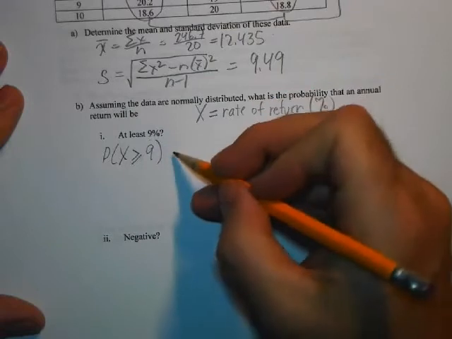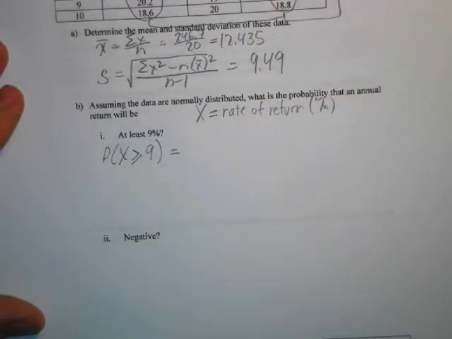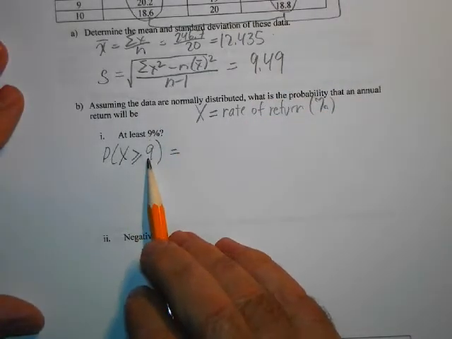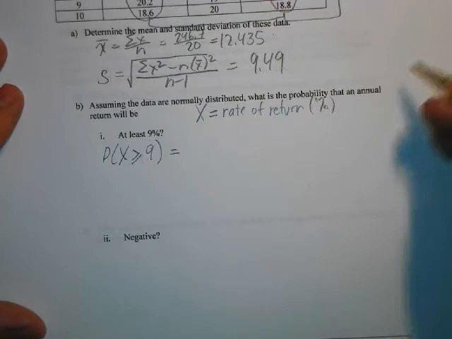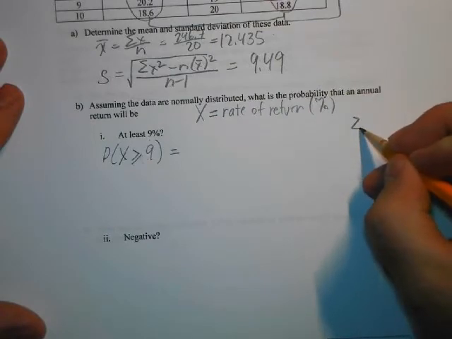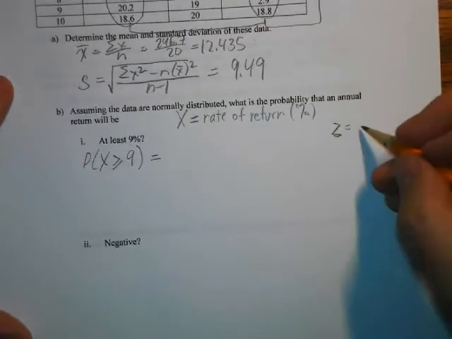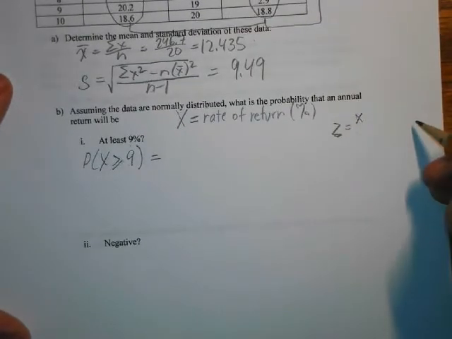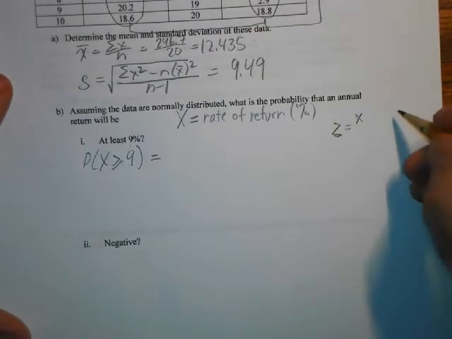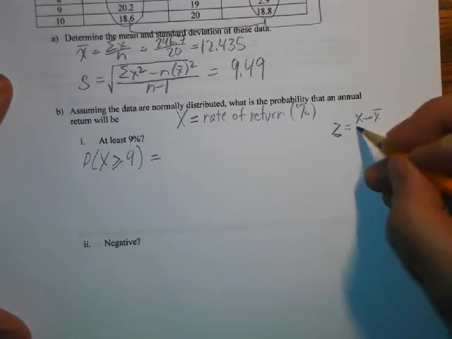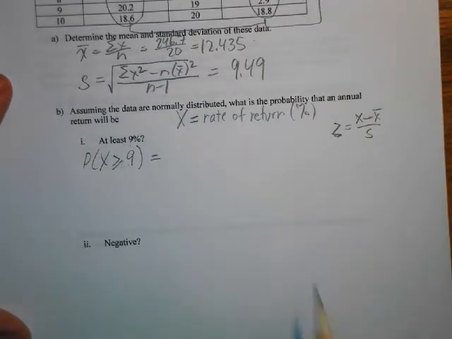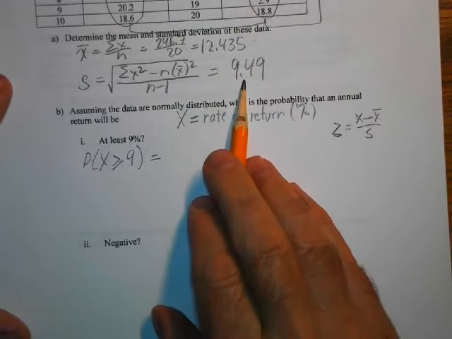Okay, that's going to be equal to, now I need to change my random variable. The value of the random variable is 9, and I need to change that into a z-score. So over here we'll do the z-score calculation. The formula for that is x minus x bar over s, and we've just got our x bar and our s from here.